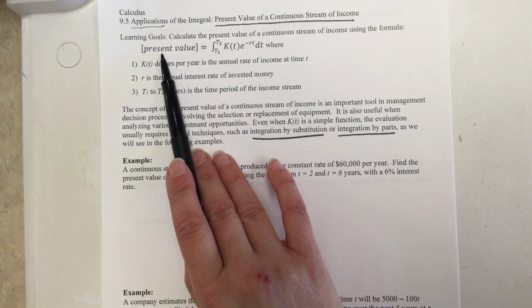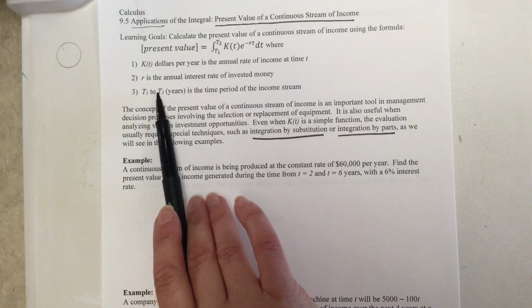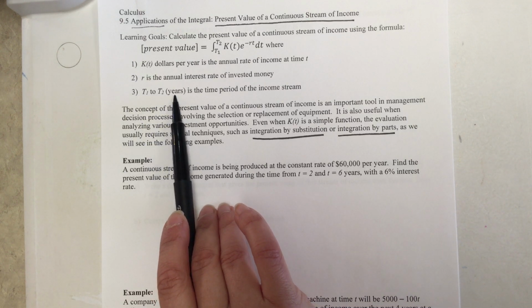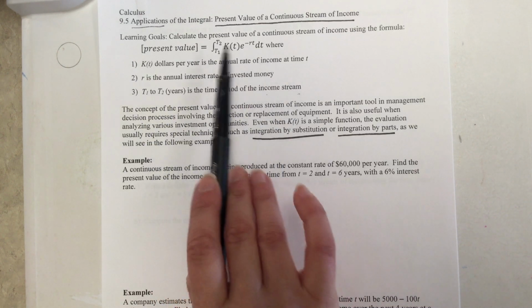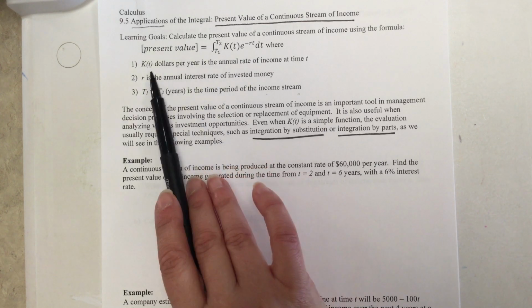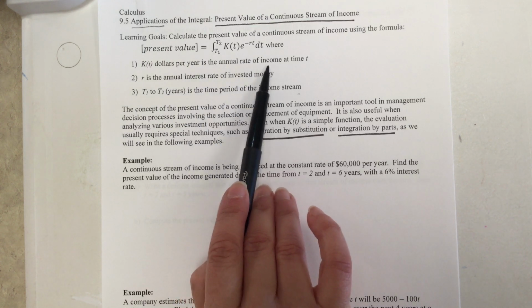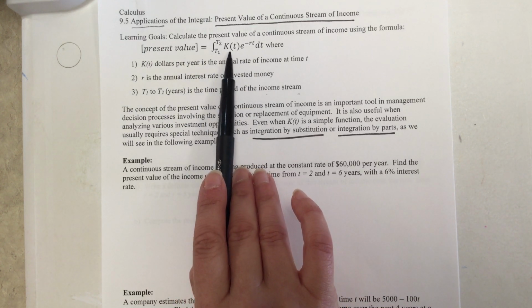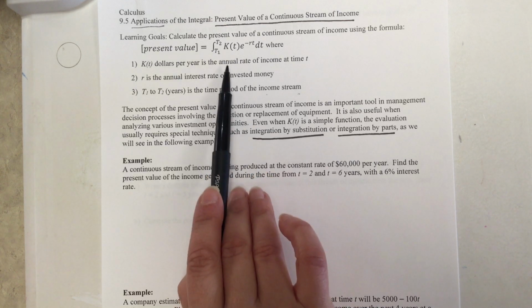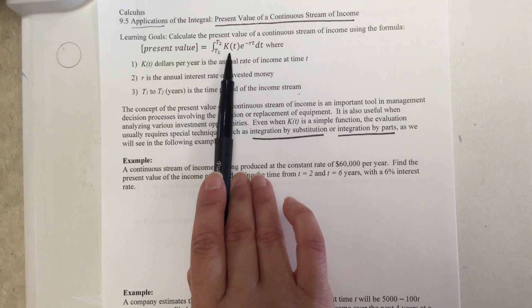We are calculating what's called the present value. It's a definite integral where my t sub 1 and t sub 2 are the years. So it's the time period of the income stream. Again, it's going to be the least amount of years to the greatest amount of years. Now, K of t is the dollars per year. It's the annual rate of income. So how much money, maybe if it's an investment, are you putting in at an annual rate? So every year. Sometimes this is a number. If this is a number, the process is super easy.